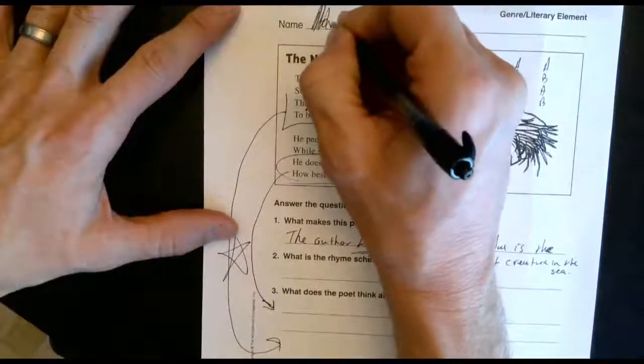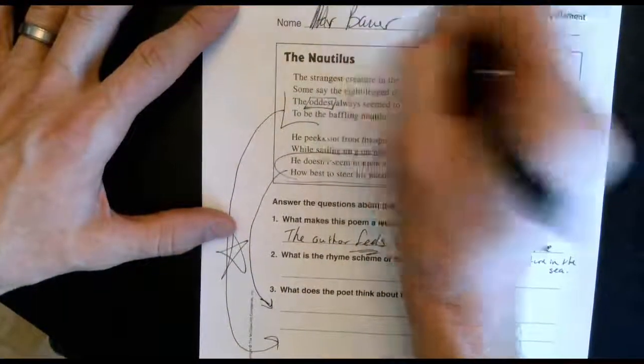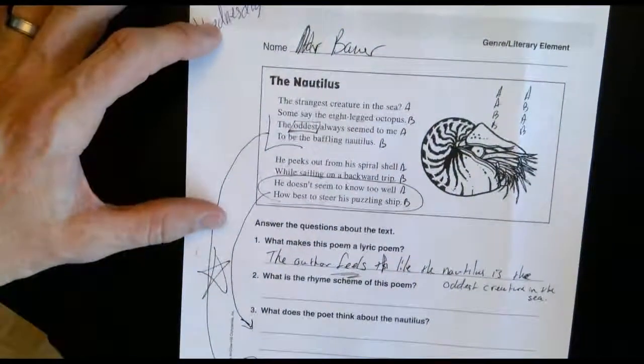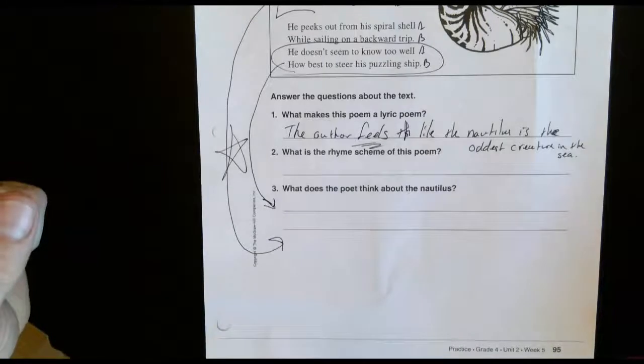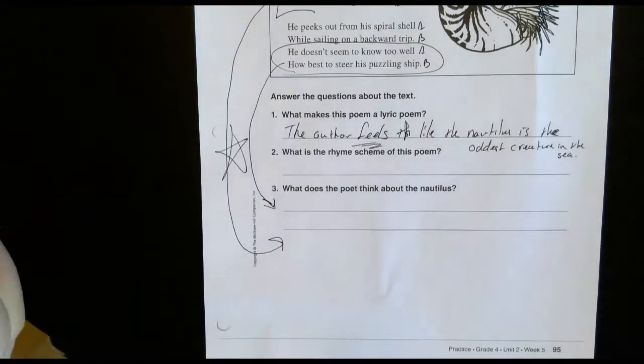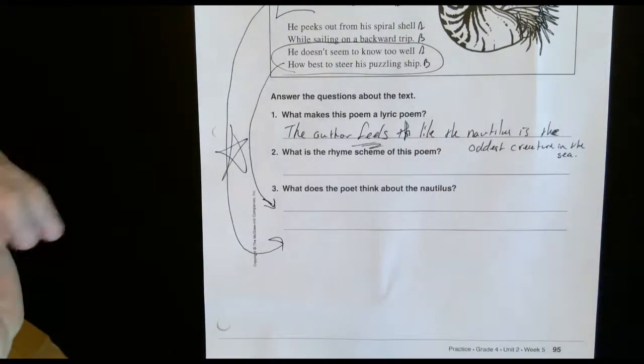Don't forget your name at the top of the paper. Complete sentences. I left a few for you because it's the second quarter and we're stopping to do so many assignments for you, for guiding you.